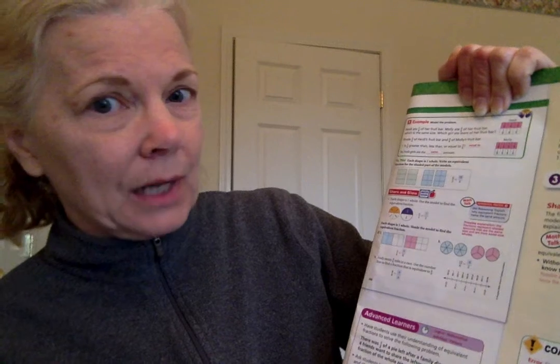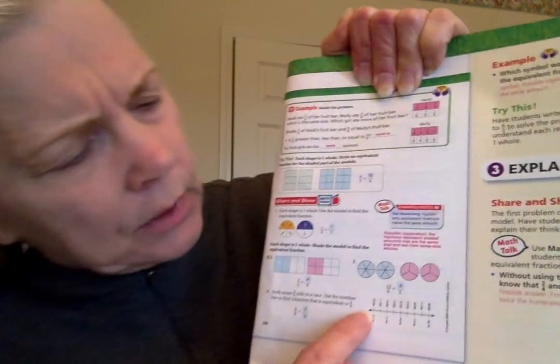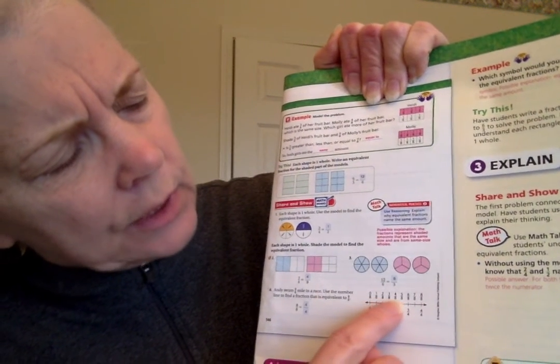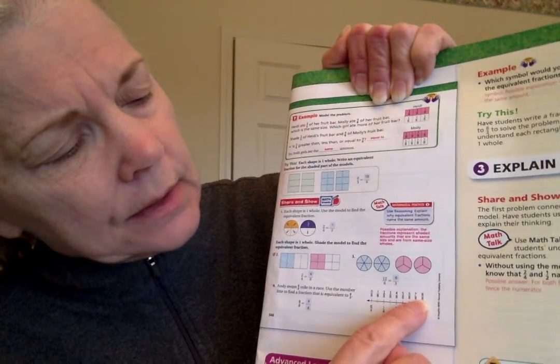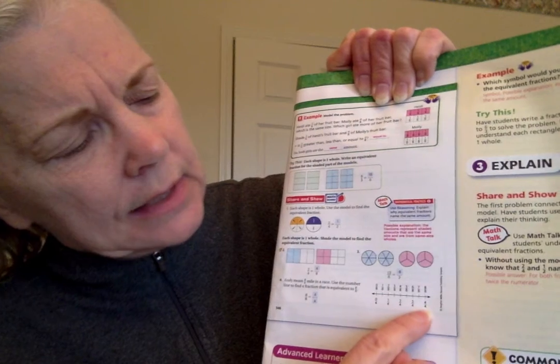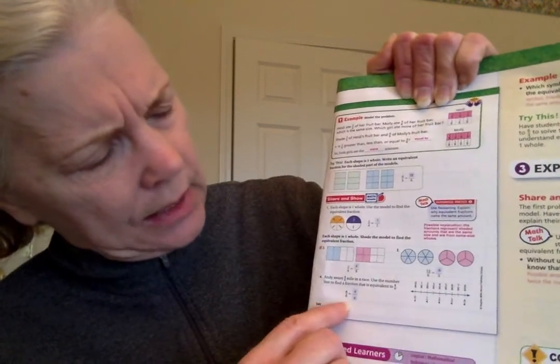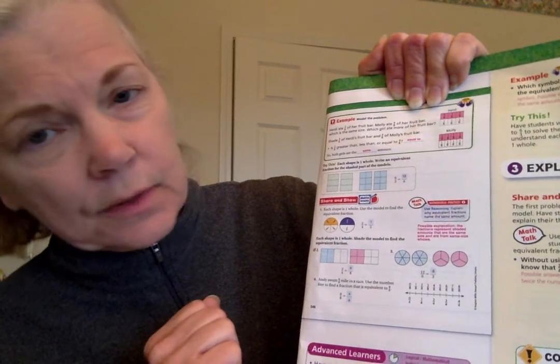Number 4, Andy swam 8/8 mile in a race. 8 out of 8. I think we know that's the whole thing. That's one whole mile. Use the number line to find a fraction that is equivalent to 8/8. I'm looking at my number line and I'm going, let's see, 2/8, 4/8, 5/8, 6/8. Here's 8/8. I follow it down just like I would with a fraction strip, and I can see that it's equal to 4/4. So 8/8 is equal to 4/4.